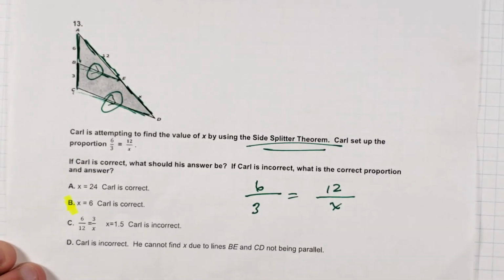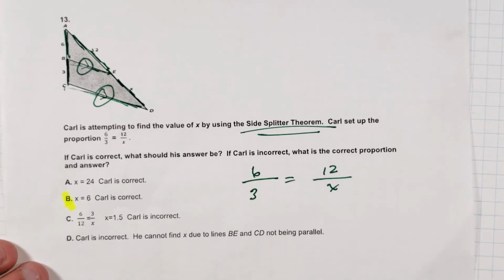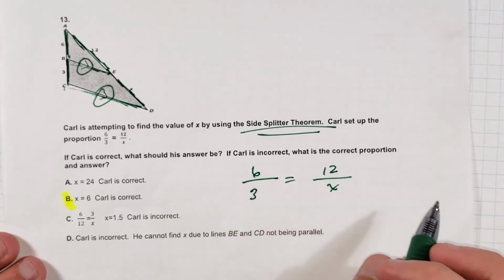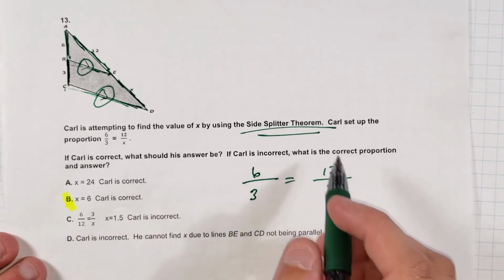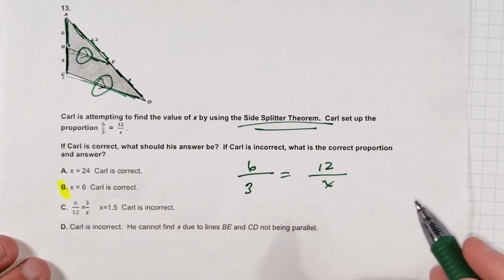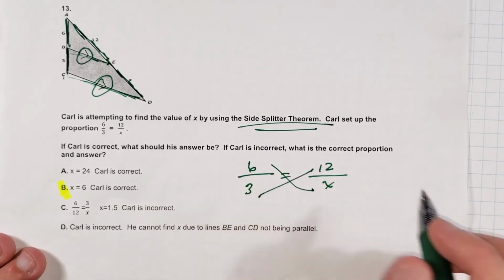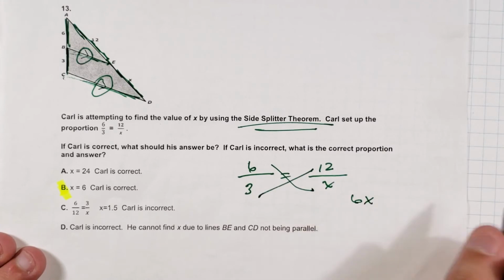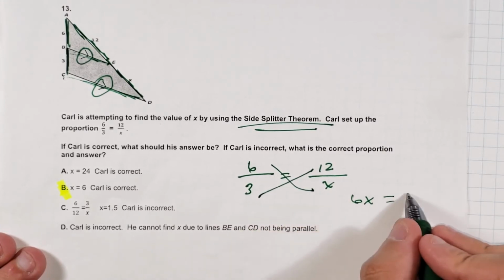So yeah, he's using a side splitter. He's on the right track. So what we can now do is we can solve this equation, and instead of doing it how I did in the first part of the videos, I'm going to just do this. And when I do that, I'm going to get, meaning multiplication, I'm going to get 6x equal to 36.